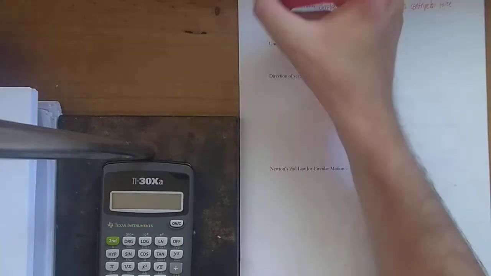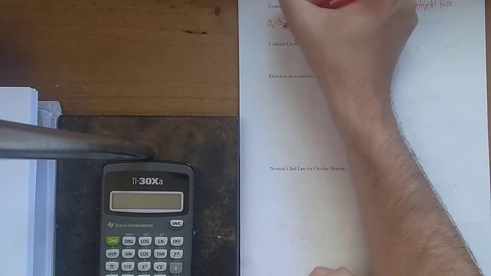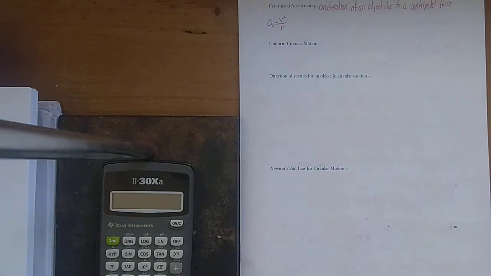The equation for centripetal acceleration, as you remember from last year, is a_c equals v squared, the speed squared, divided by the radius. Now, this equation can be derived. I'm going to skip the derivation. It's not particularly important for you guys.